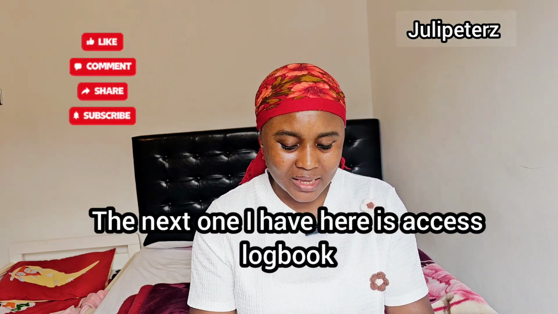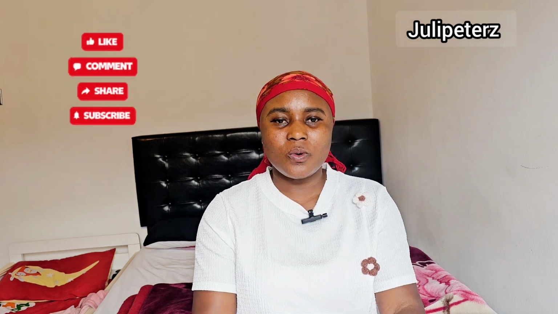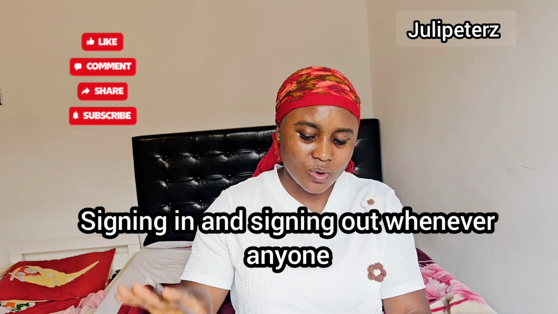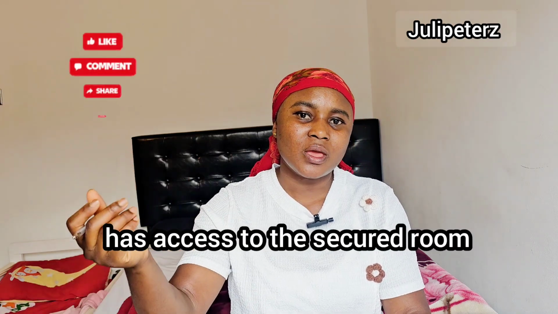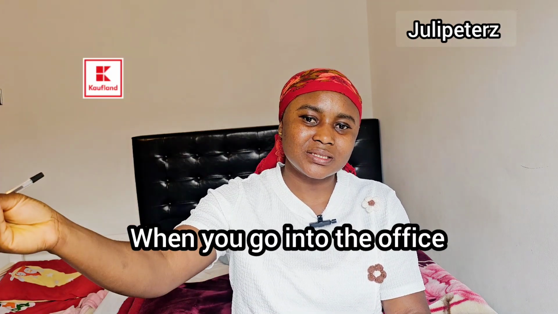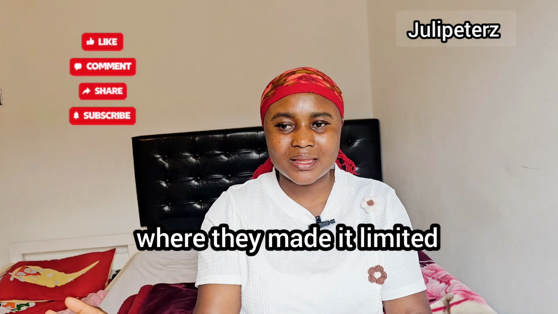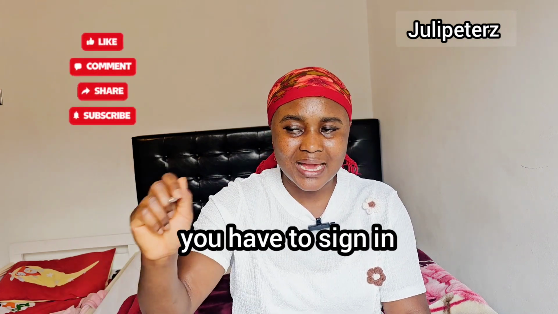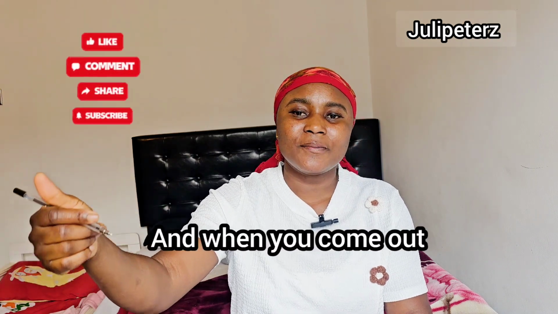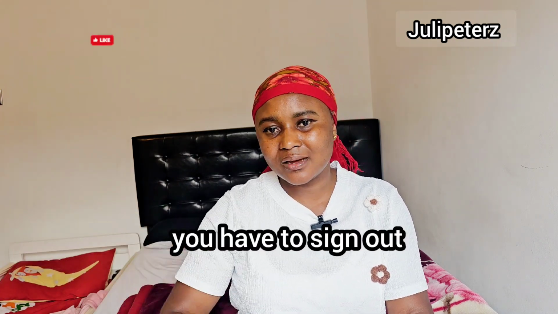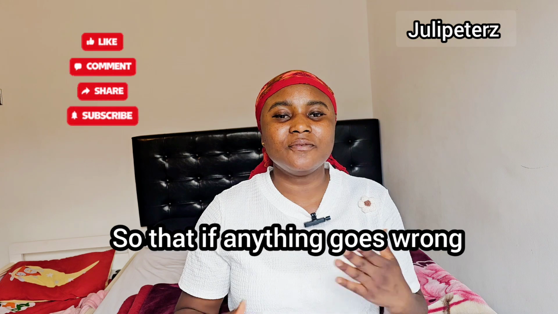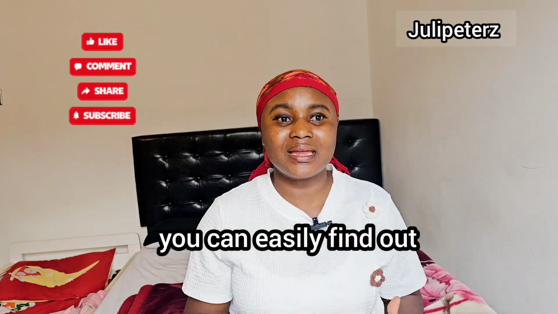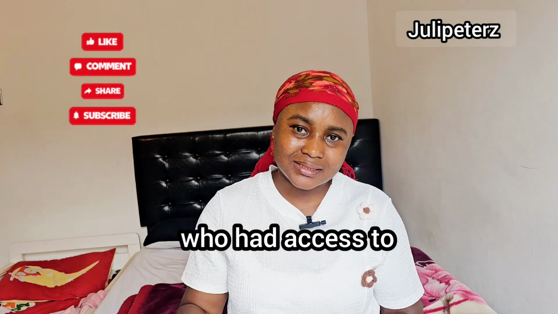The next one I have here is access logbook. What do I mean? Signing in and signing out whenever anyone has access to the secured room. When you go into the office where they made it limited so that only somebody that has access can enter, you have to sign in that you have gone in, and when you come out, you have to sign out that you are out already. Because if anything goes wrong or something goes missing, they can easily find out who had access to that secured room.